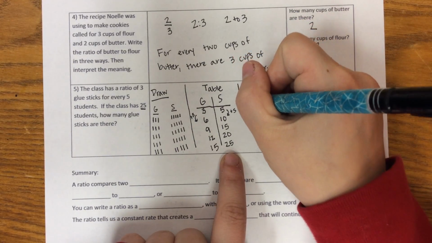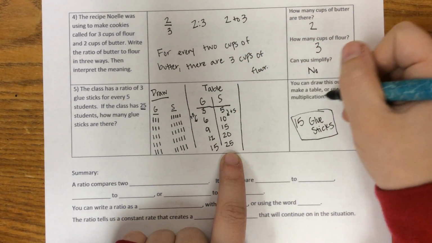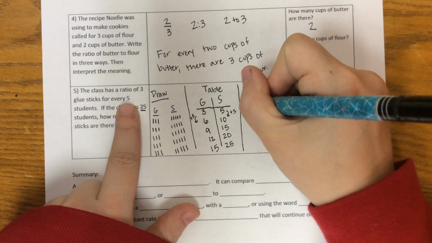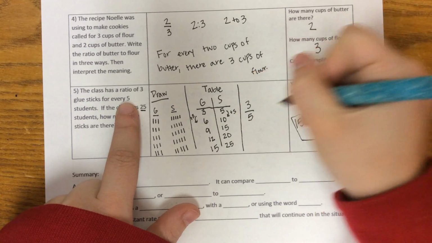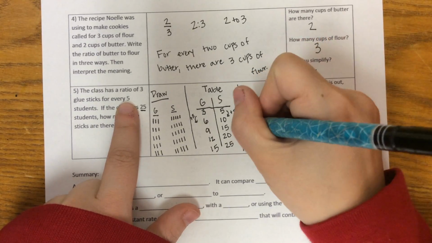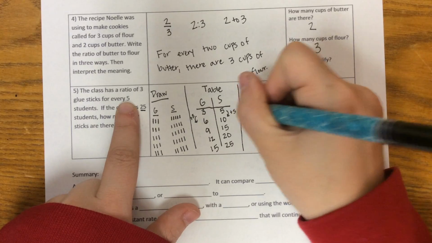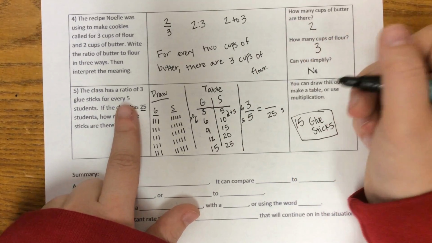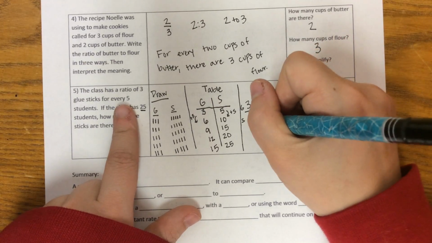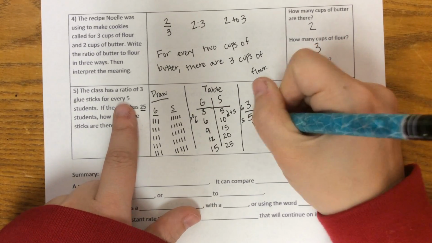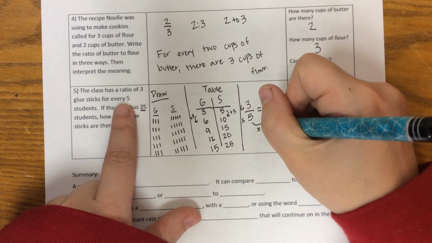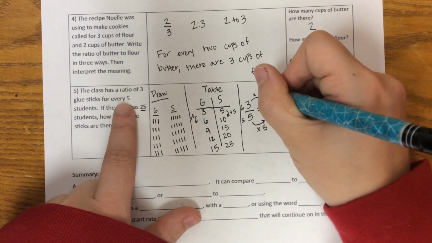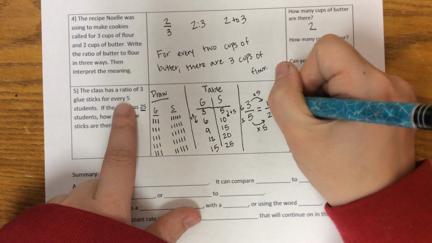Okay, the last way I can do this is by multiplication. So if I think it's 3 glue sticks for every 5, I'm going to say 3 to 5 as a fraction. This is students on bottom, glue on top. So I need to know for 25 students, so I put that on the bottom. And I can think, 5 times what is 25? 5 times 5. If I multiply the bottom by 5, I have to multiply the top by 5. So 3 times 5 is 15.